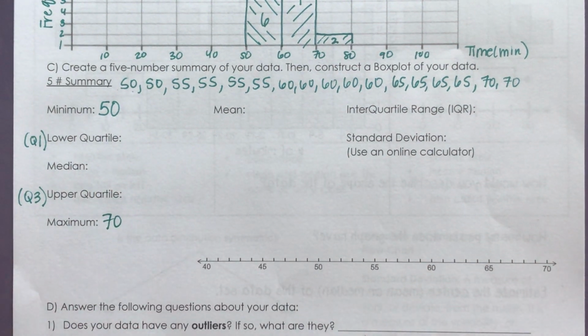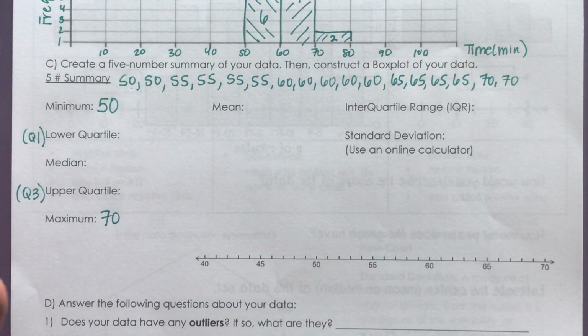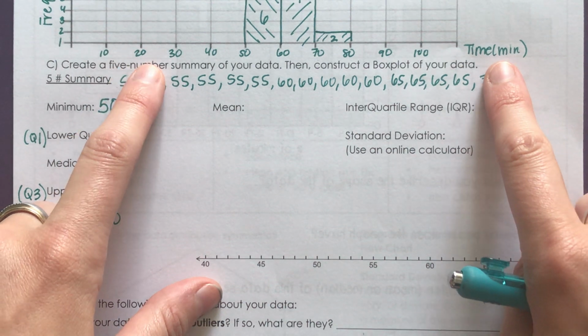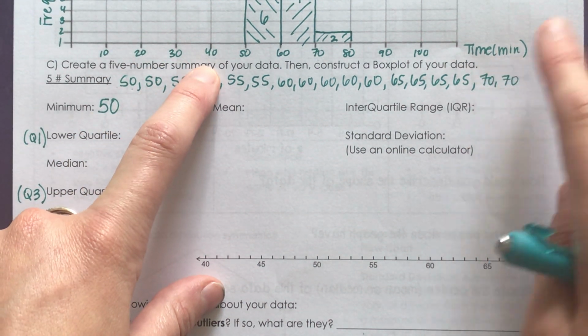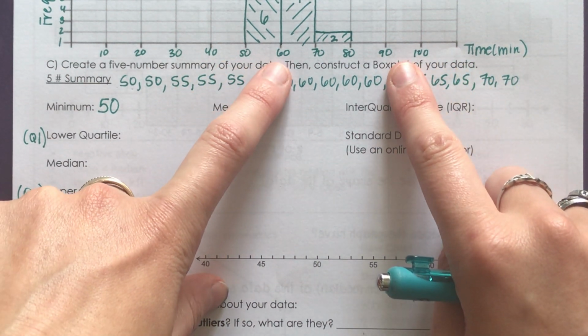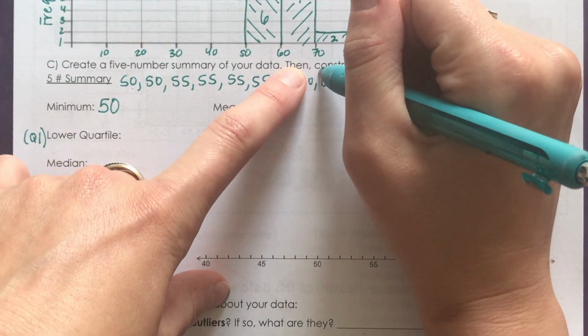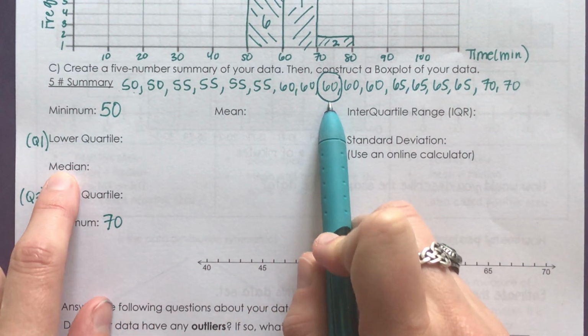Now, to find my median, essentially I want to figure out what the center number is. You can either do it by figuring out what's half of 17, or you can count 1, 1, 2, 2, right? So on and so forth. So if I go 1, 2, 3, 1, 2, 3, 4, I'm just kind of working my way to the center. This 60 right here is my median. It's right in the middle.